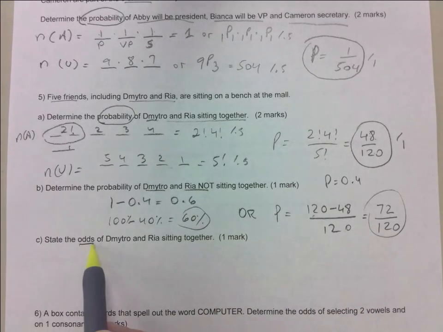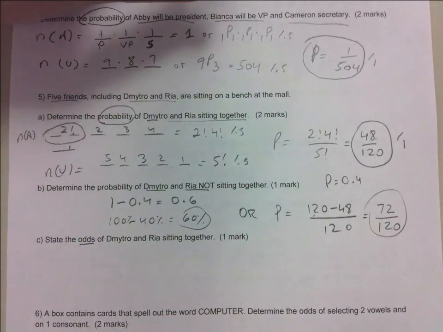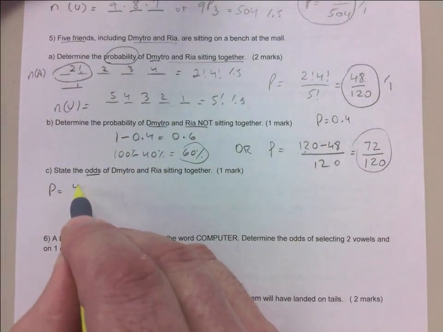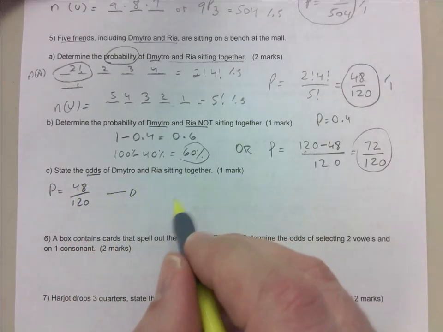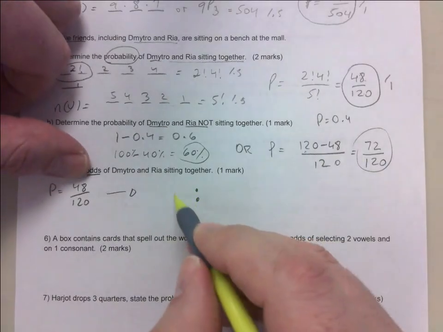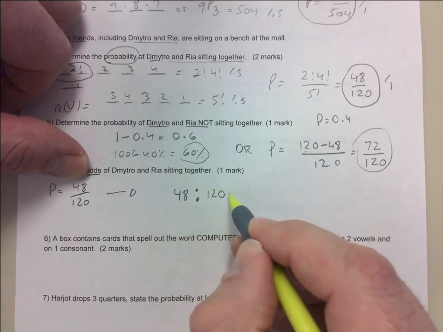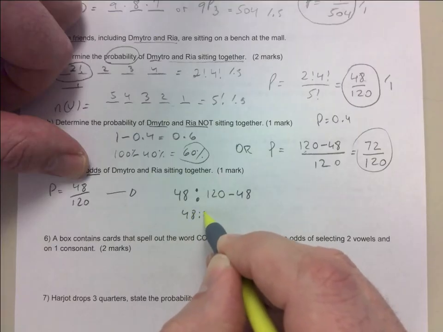State the odds of Dimitra and Ria sitting together. I'm going to use the answer in A. I'm going to take this with me. The probability is 48 over 120. And then I'm going to state that into odds. So 48 times they will be together. 120 minus 48 is the other one where they're not together.